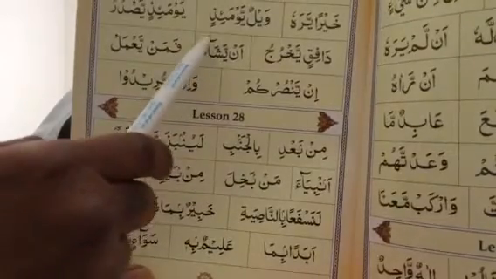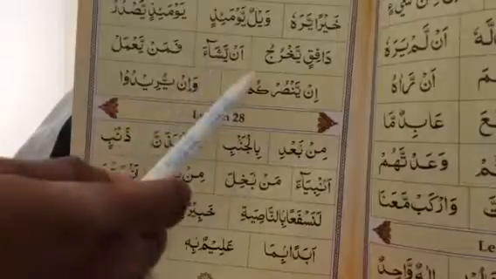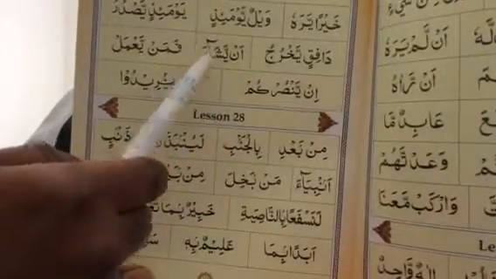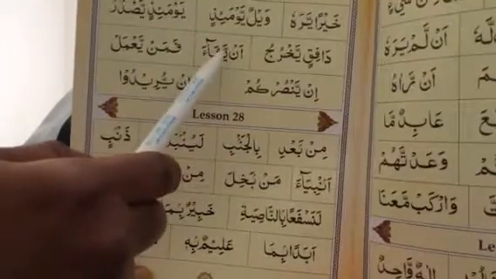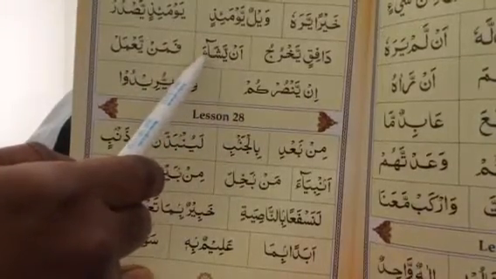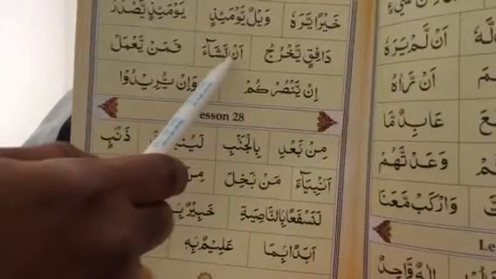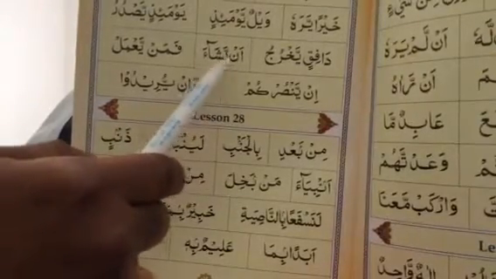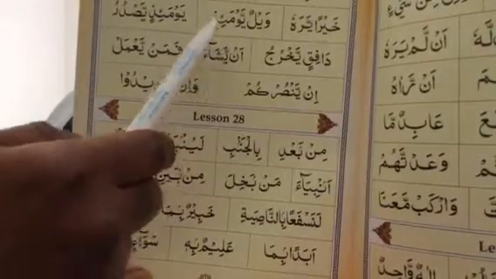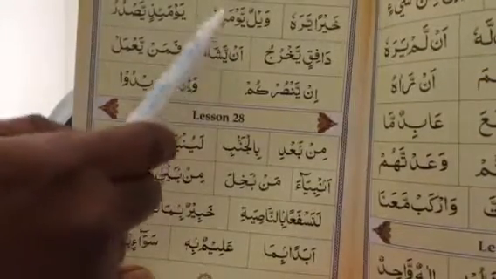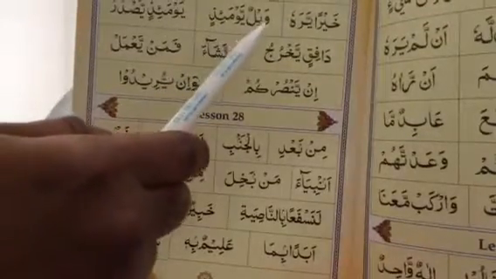Ayyasha'a. If you're stopping, you give the hamza sukun and you do a slight twitch. Ayyasha'. And don't forget the nun sakin here and the ya, which is idgham. That's why you don't say an yasha', an yasha'.